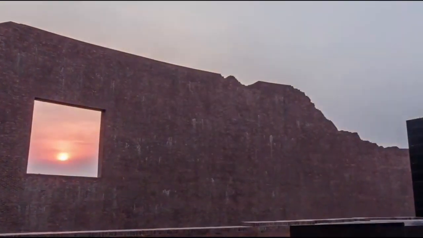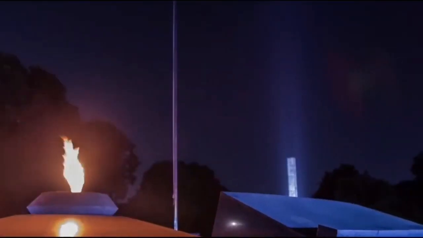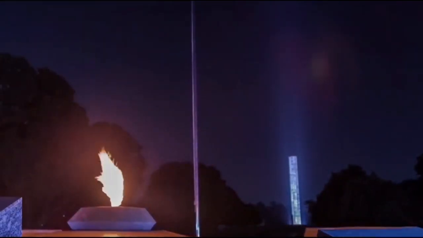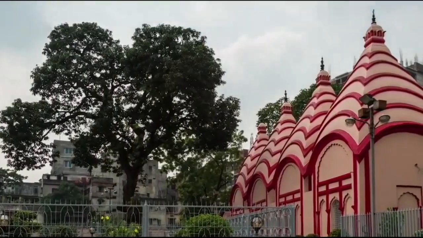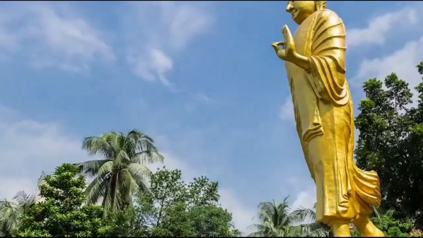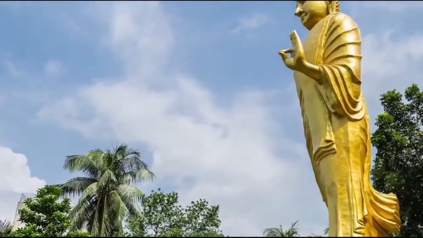Even as late as the early 1870s, there were more than 18 million Hindus in Bengal, compared with about 16 million Muslims. From the 1890s onward, however, the weight began to shift toward the Muslims.